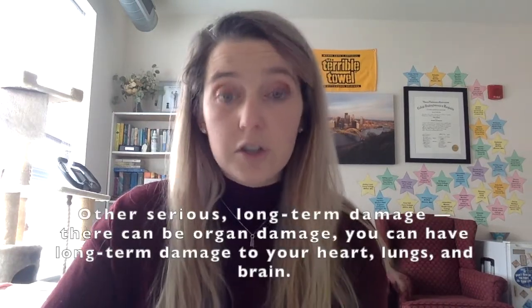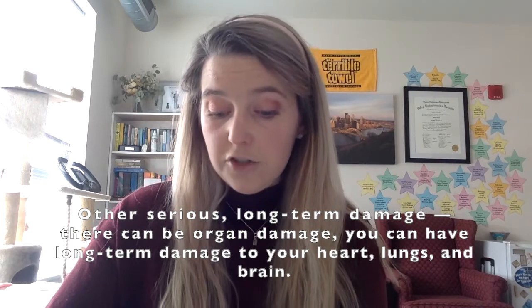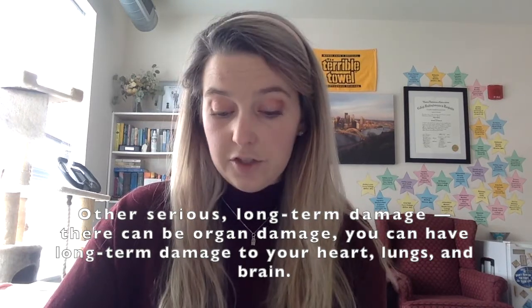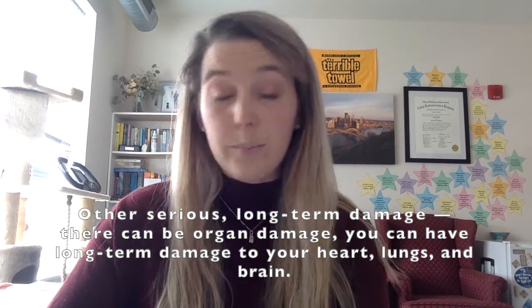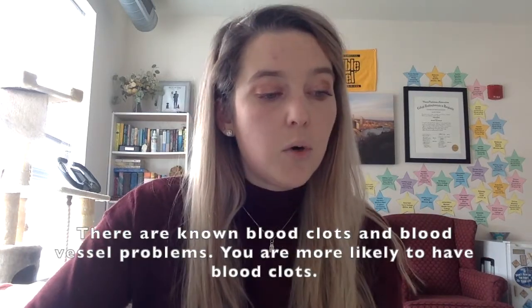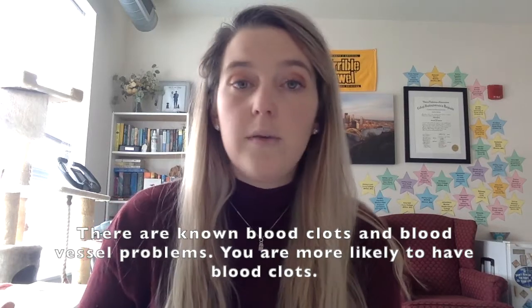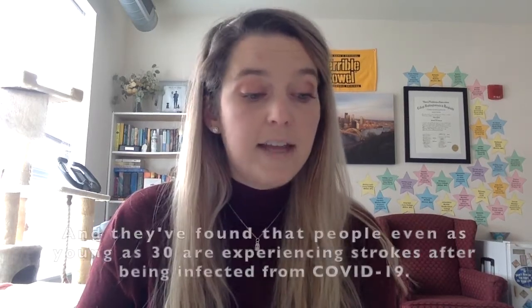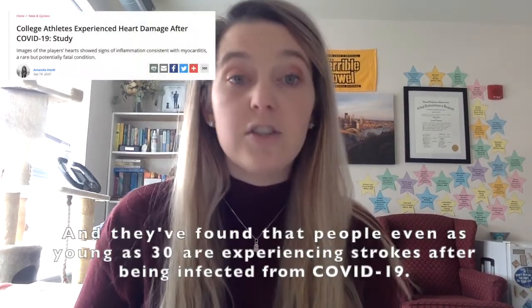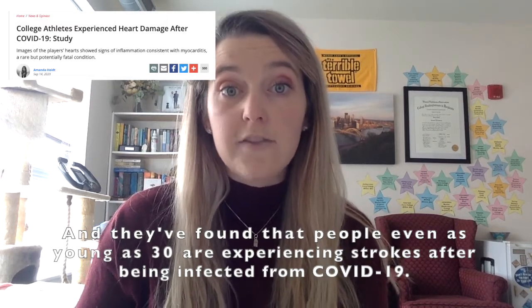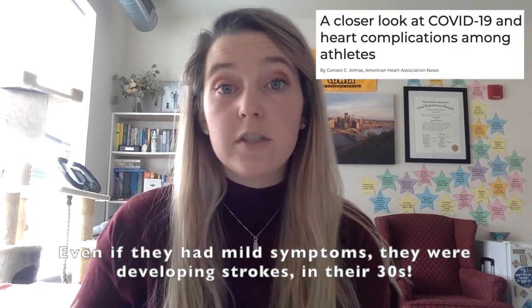Other serious long-term damage: there can be organ damage. You can have long-term damage to your heart, lungs, and brain. There are known blood clots and blood vessel problems, so you are more likely to have blood clots. And they found that people even as young as 30 are experiencing strokes after being infected with COVID-19. So even if they had mild symptoms, they were developing strokes in their 30s.